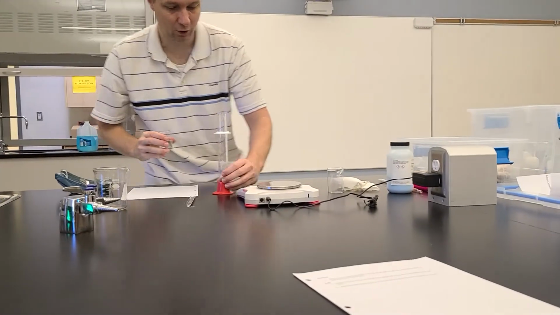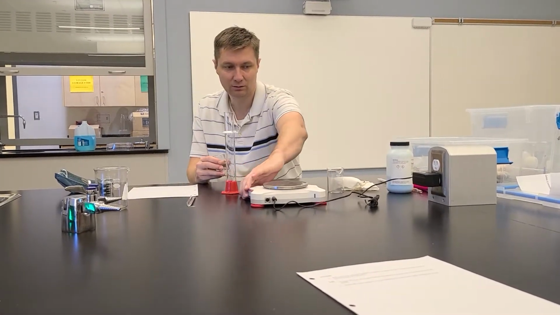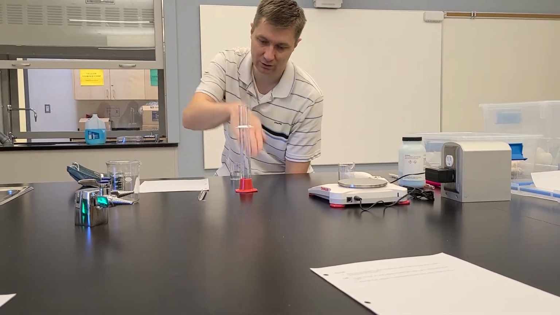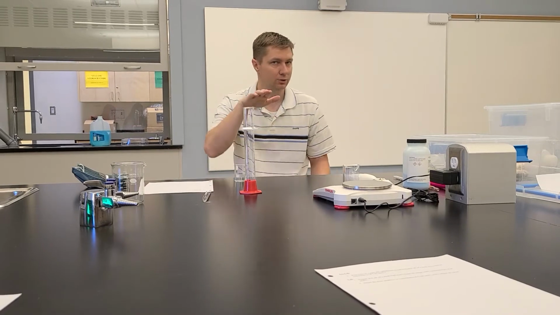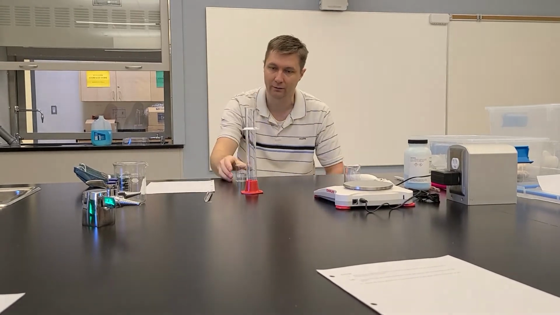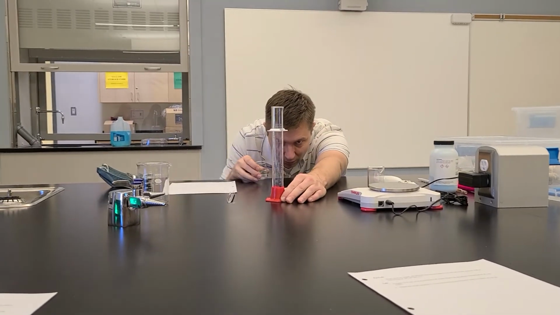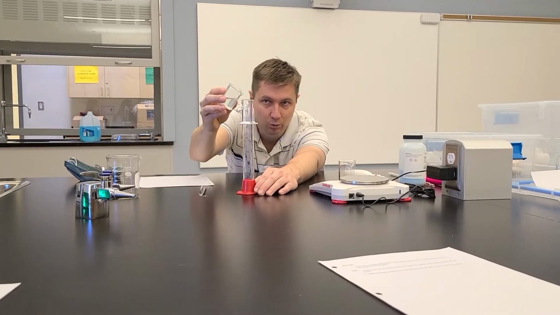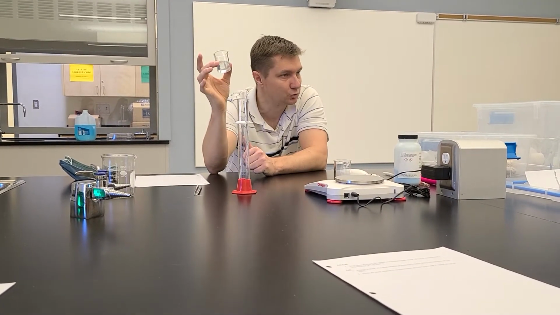And then what you want to do is, at eye level, you don't want to read these numbers looking down. Whenever you're reading numbers in chemistry, you've got to look at it straight on, okay? So you get down low to where the 20 line is, and then just ever so slightly pour this in. Now this is the best way to have control with this.